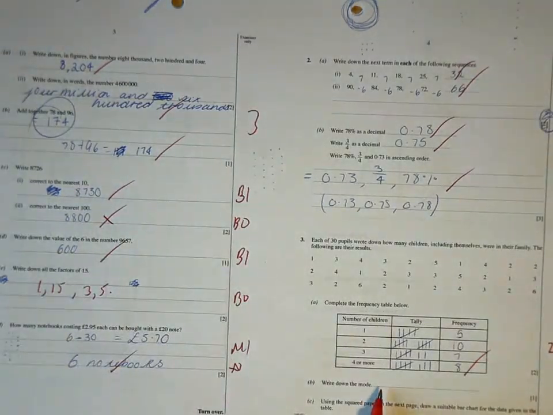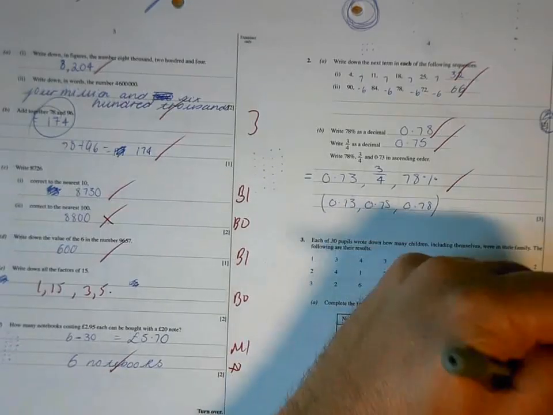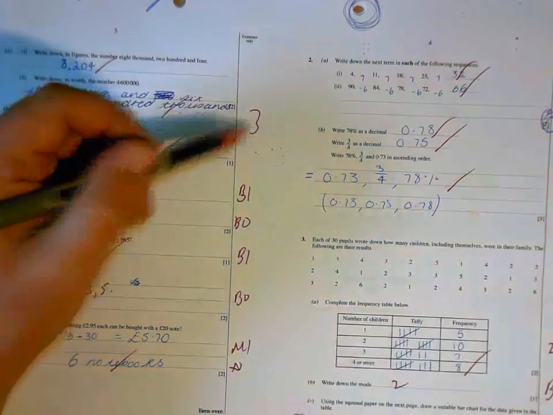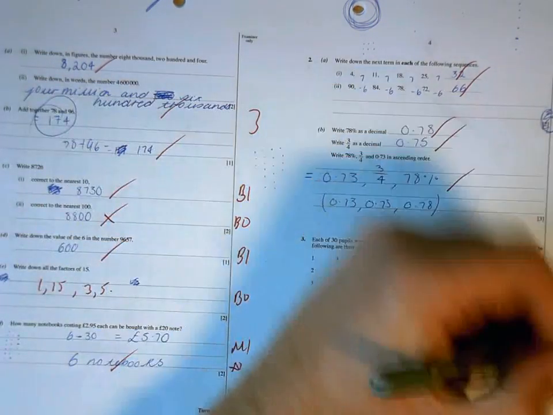Not sure why you haven't done this. The mode is the number that comes up most frequently. So 10 is the most frequent, so the number that occurs most frequently is 2. Mark for the page: 3, 4, 5, 6, 7, 12, 14.